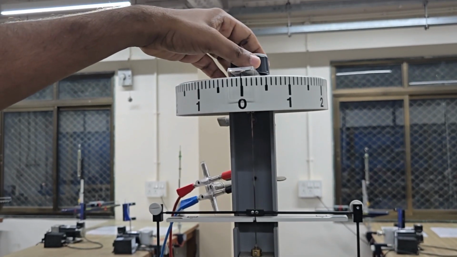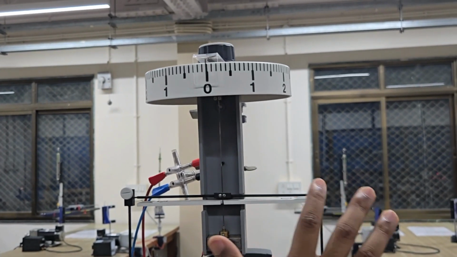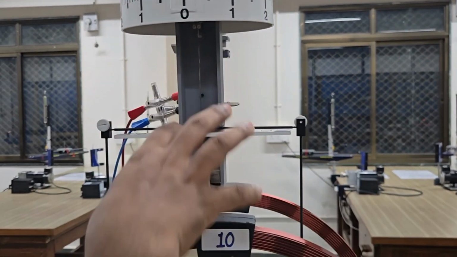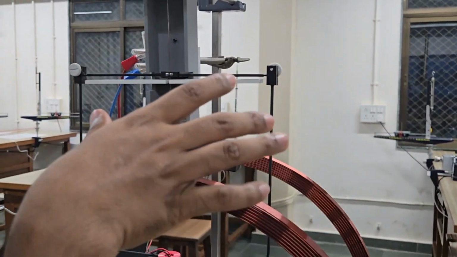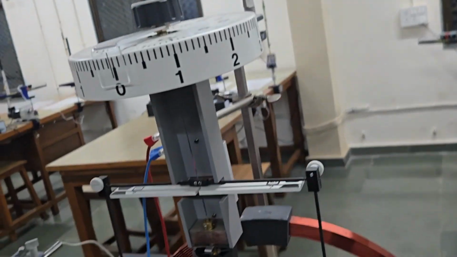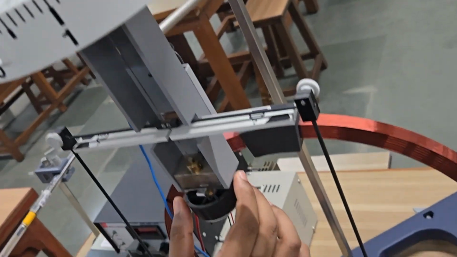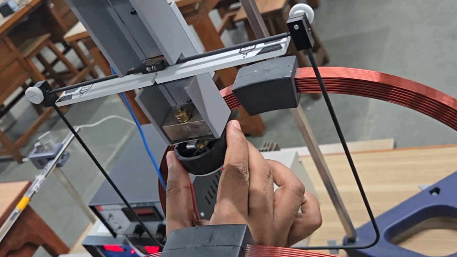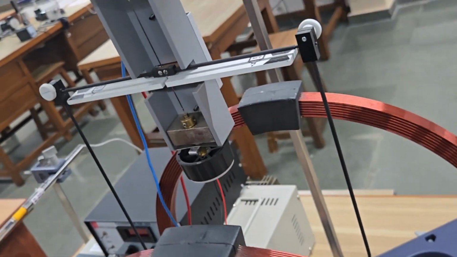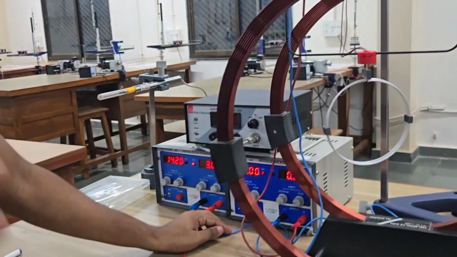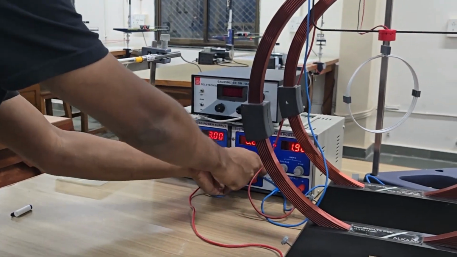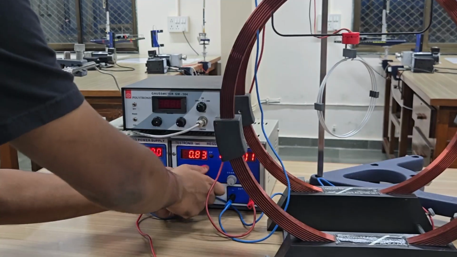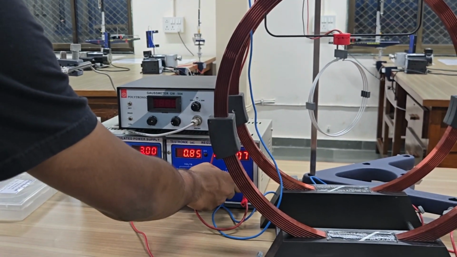0. And ideally this should not be affected, but since you are directly touching the table, you are touching the equipment, so it might get a little bit out of the center. So you fix it again if it is not balanced. Once you see that it is fixed, for the next reading, that is 3 amperes, you again go to the 3 amperes. So you again go to the maximum voltage, and you then go from 2 to 3 amperes.